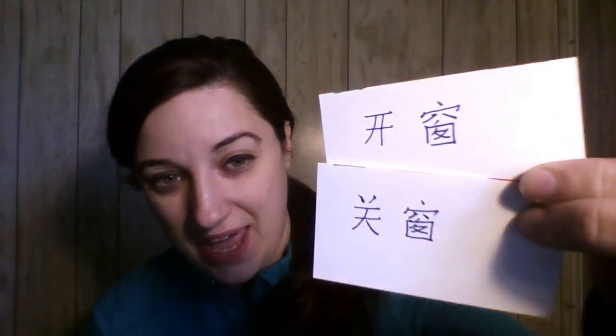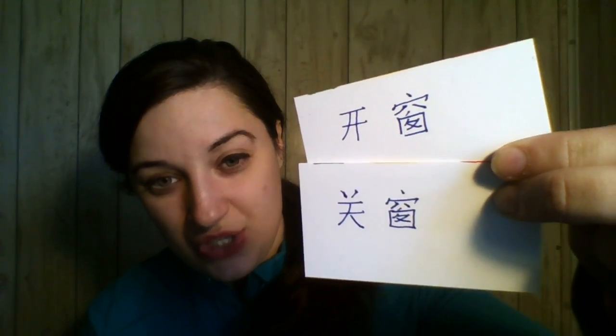So, review. Ways to increase context so you can remember words better. Learning words in pairs or groups so that you're connecting more than one new word together will help you learn both new words faster.